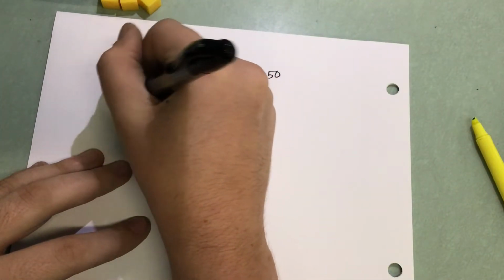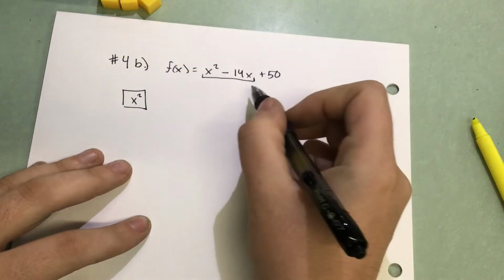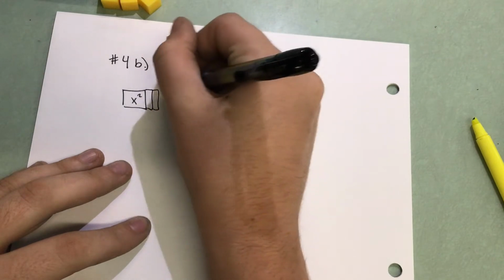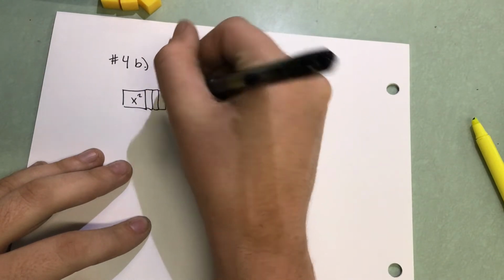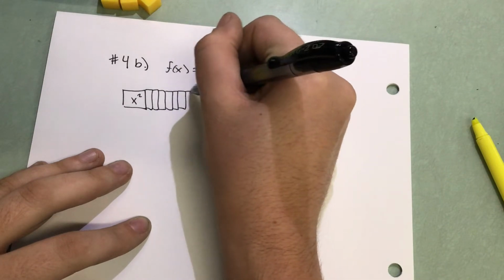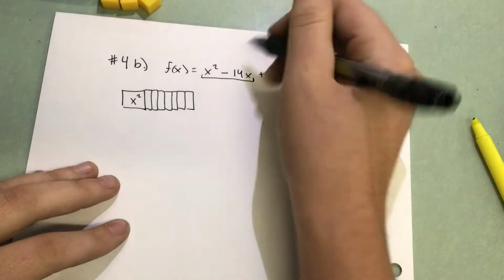So I know I've got an x squared and I've got negative 14, which means I'm putting in 7 over here. 1, 2, 3, 4, 5, 6, and 7. Because that's half of this.